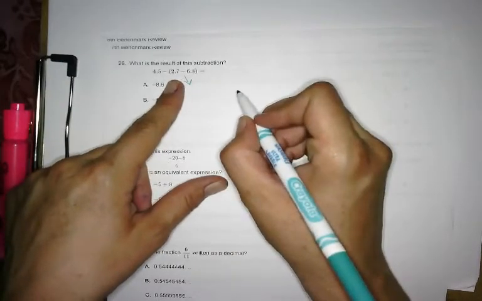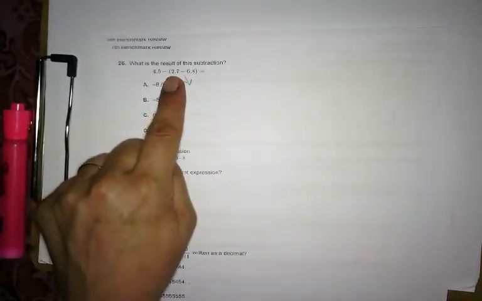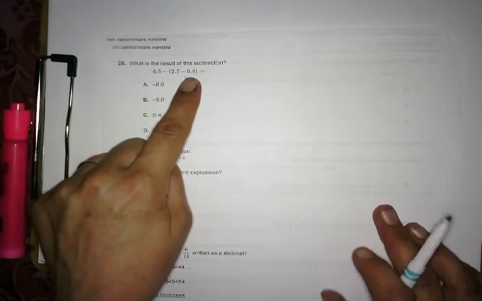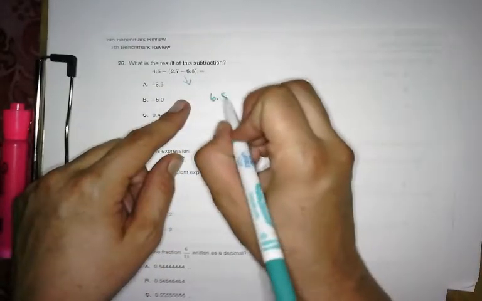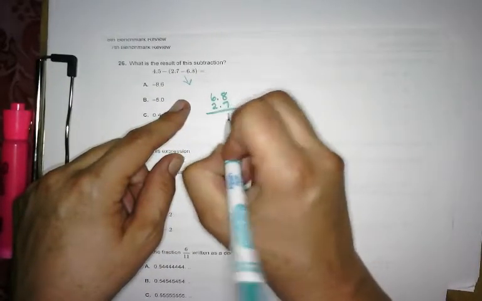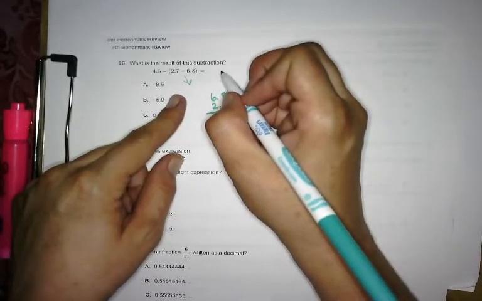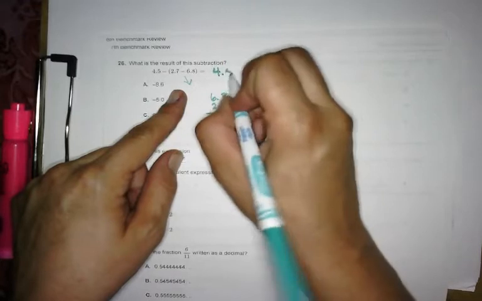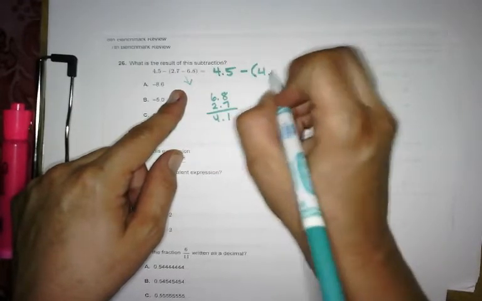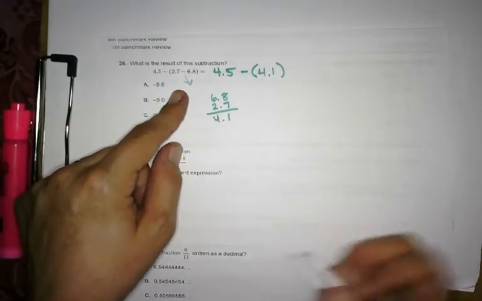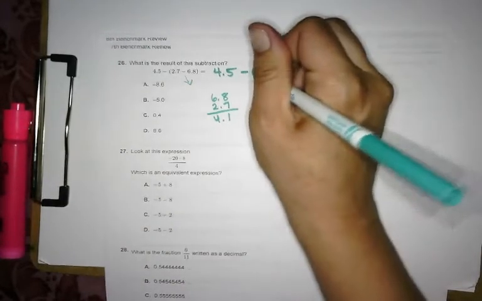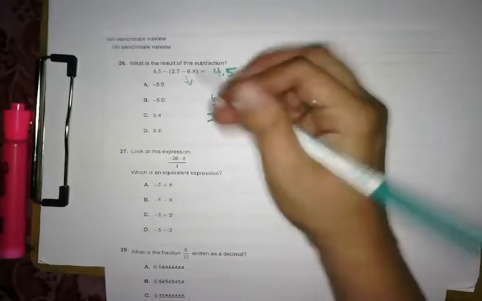All right, parentheses first. 2.7 minus 6.8. So if you have $2.7 and then you spend 6.8, really that means you're going to owe somebody money, right? So you're going to owe $4.10. So this is really saying 4.5 minus 4.1. Oh, sorry, negative 4.1, because really you're subtracting that, right?